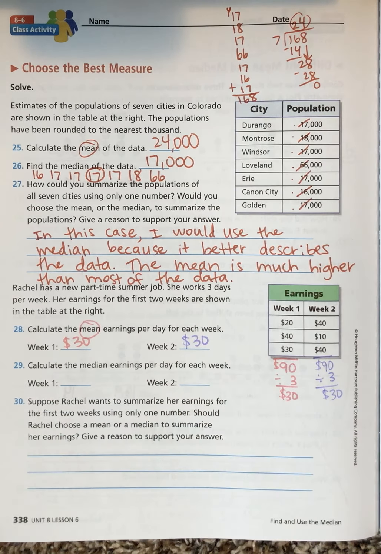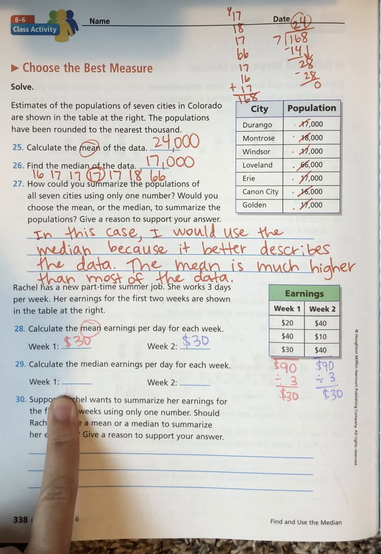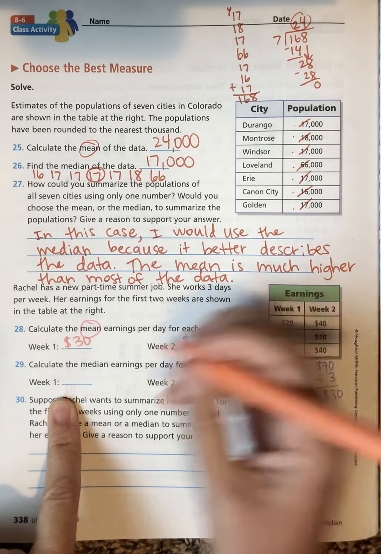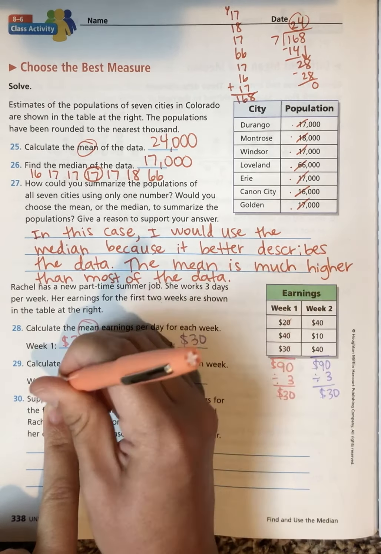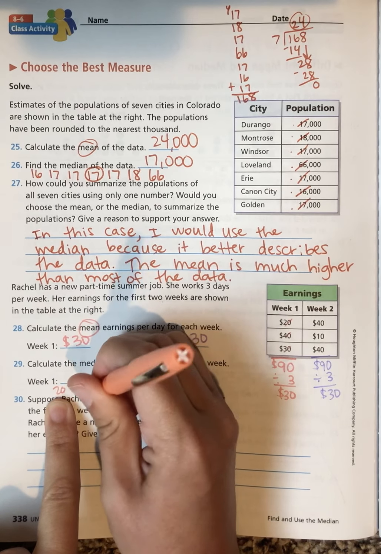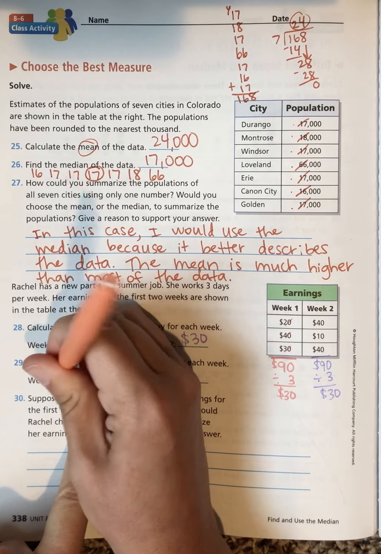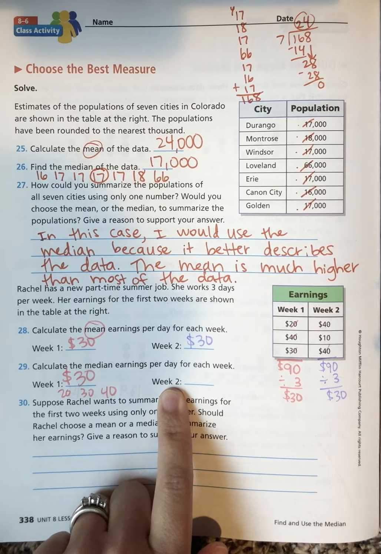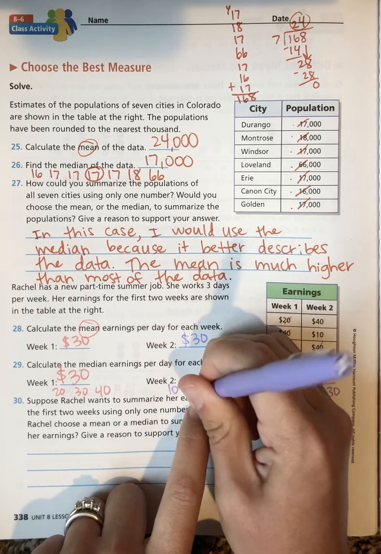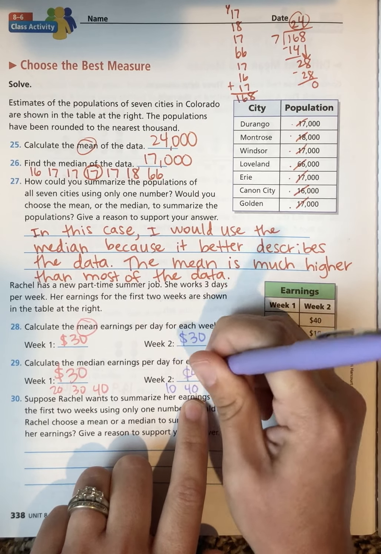Okay, what about the median? Well, if I want to find the median, I have to list them from least to greatest and then find the middle. So for week 1, it goes 20, then 30, then 40. What is the middle number? $30. What is the median for week 2? 10, 40, 40. What's the middle? It is 40.